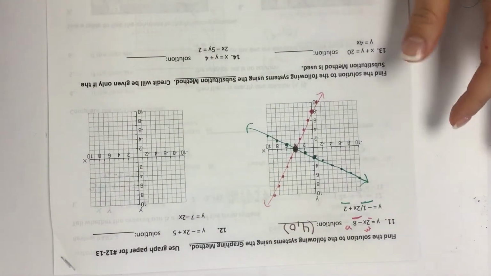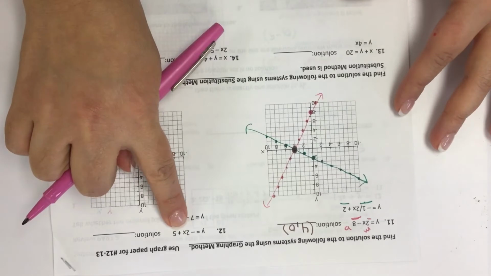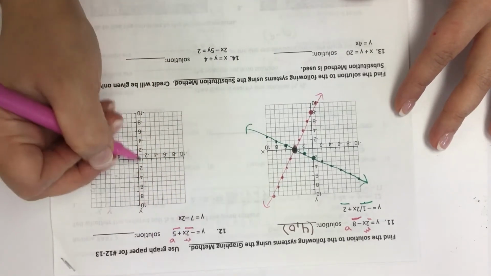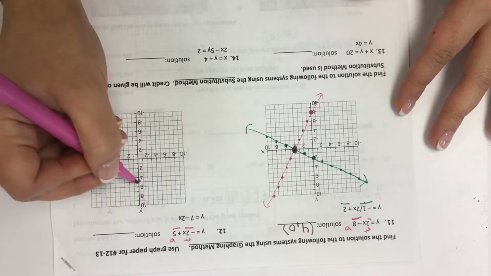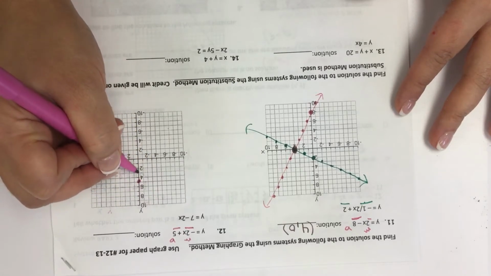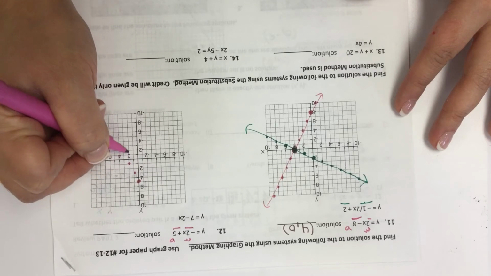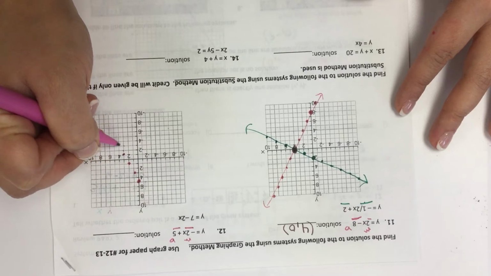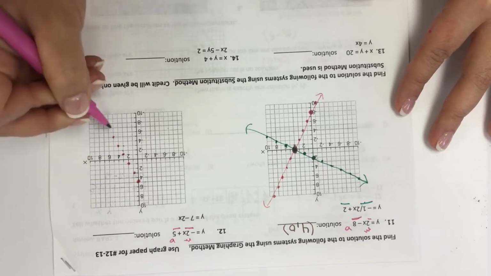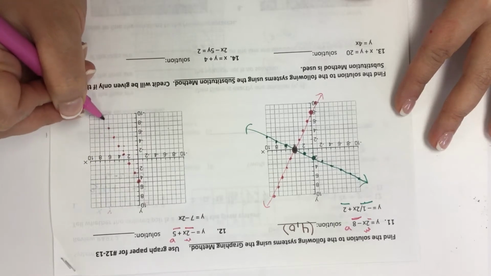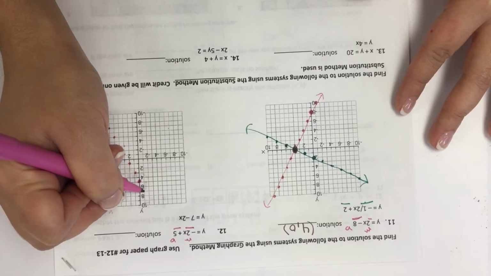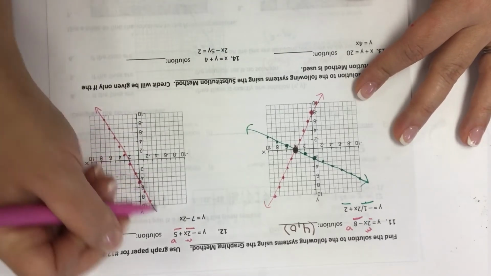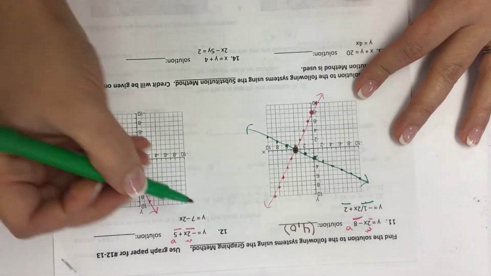Take a look at the second one. The m is -2, our b is 5. We're going to begin at the 5. Since the slope is -2, that means we're going to move down 2 units, right 1. So we go ahead and graph that, get the whole line in, connect our points, and then we graph our second.